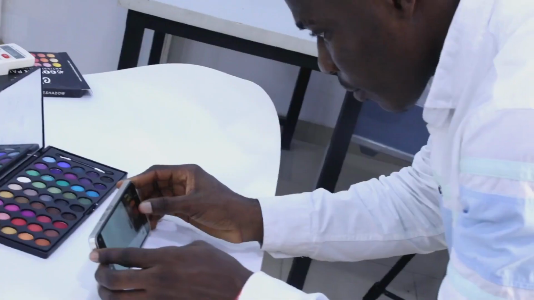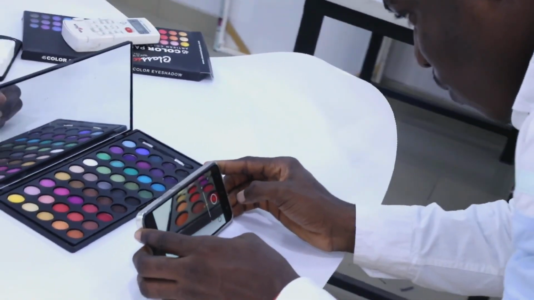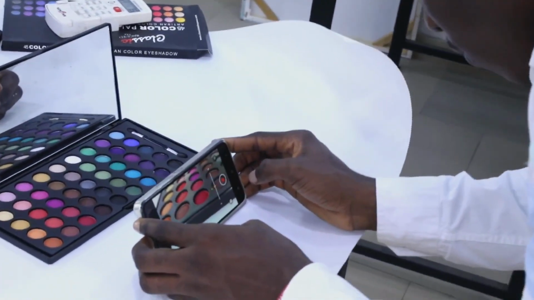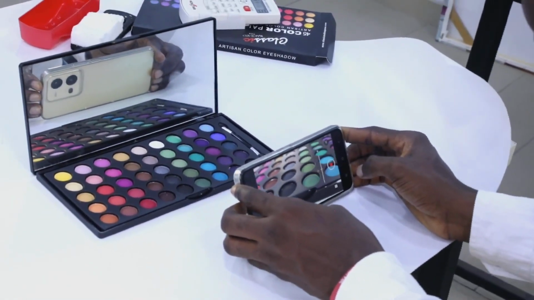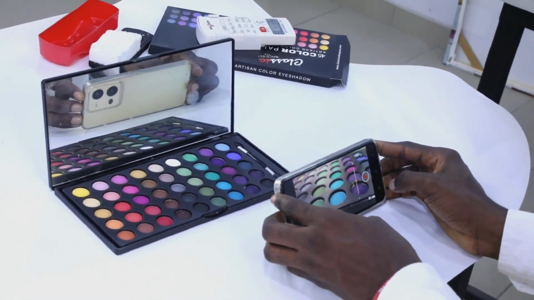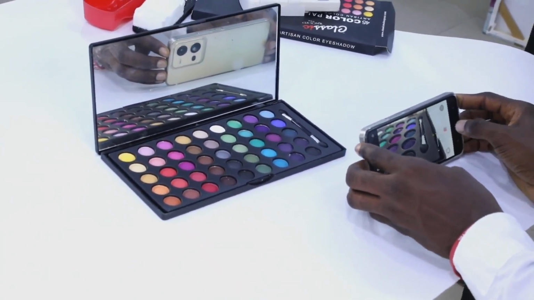Okay, the first movement I have here is where I'm moving my phone left to right on a flat surface. I use this movement to avoid shakiness in my videos. It's a very good movement. Make sure you have a flat surface and you can move your phone left to right.